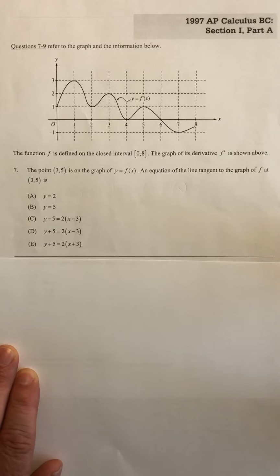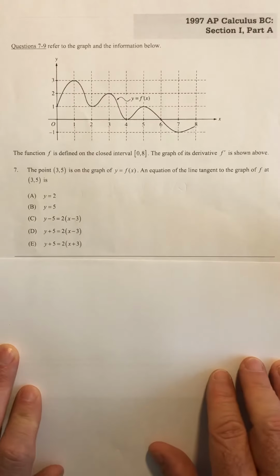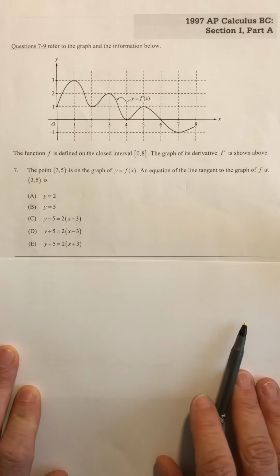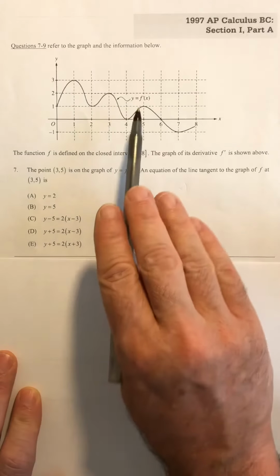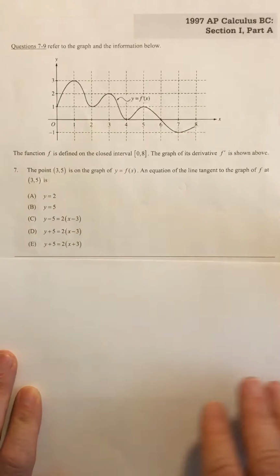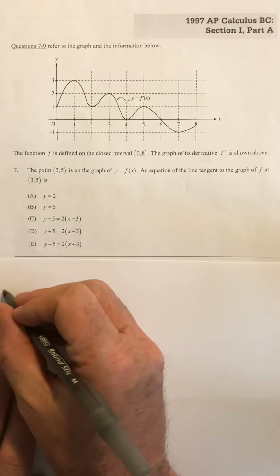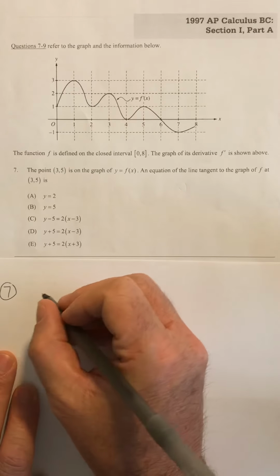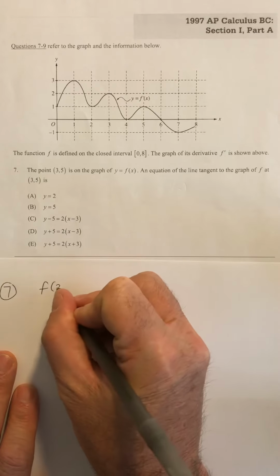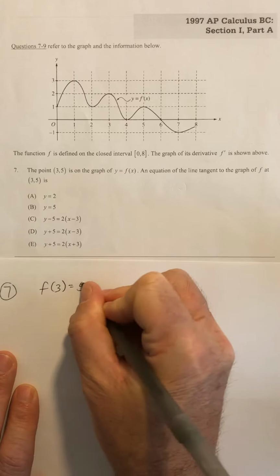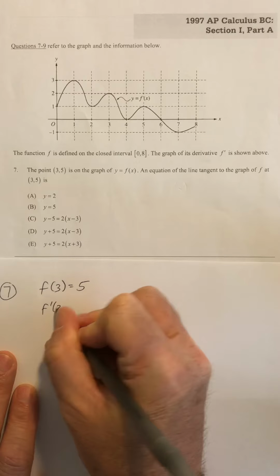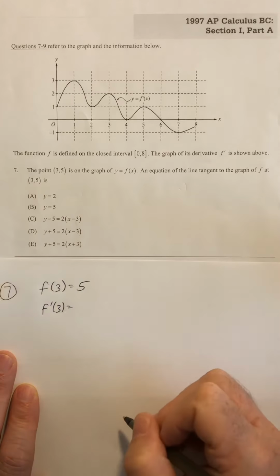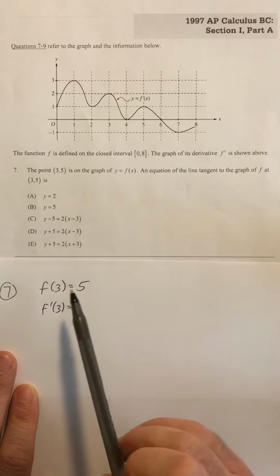All right, we'll do 7, 8, and 9 here together. All of them are based on information contained in the graph of f prime. Do notice that it's an f prime graph. So for number 7, they ask us the tangent line at 3. So the two things I need are f of 3 and f prime of 3. If I know those two things, then I know the equation of the tangent line.